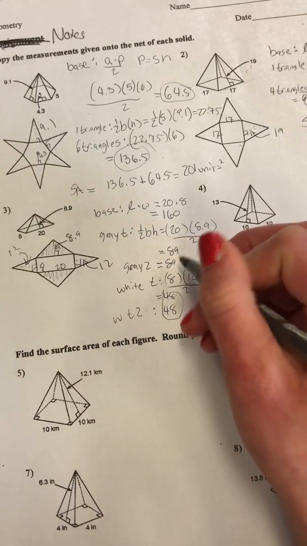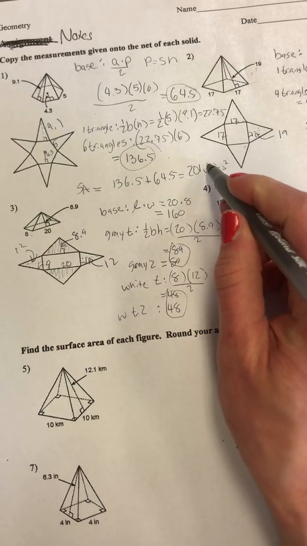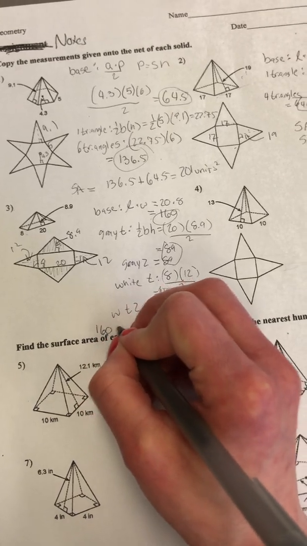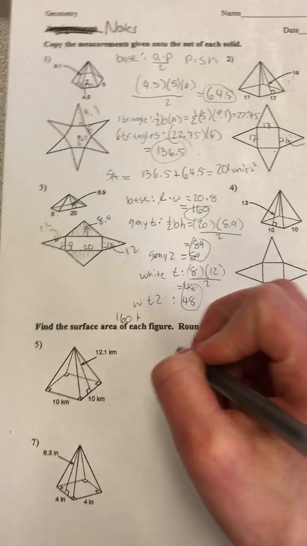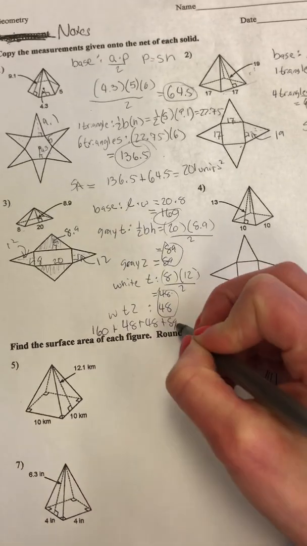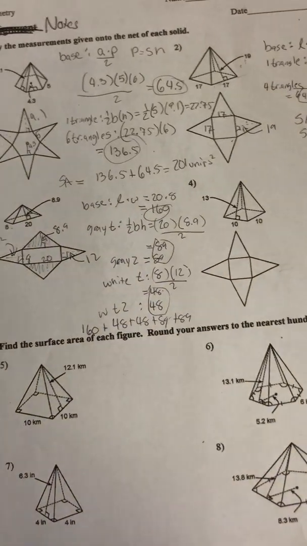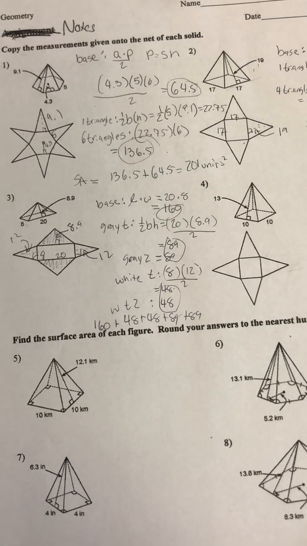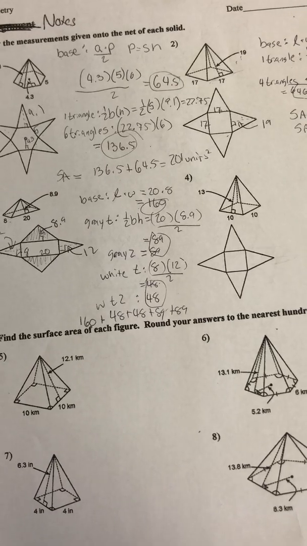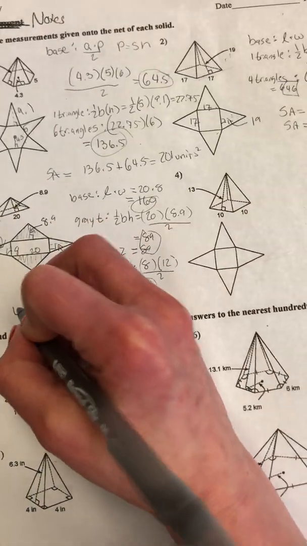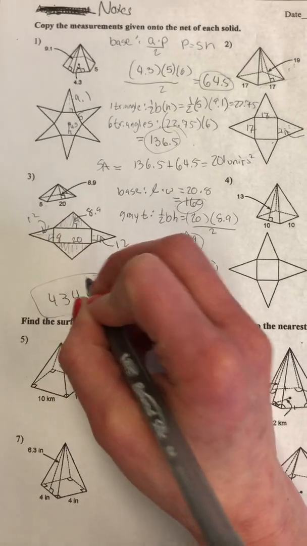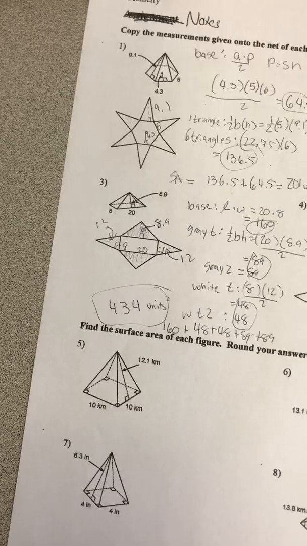We're going to add all of our sides up to get our surface area. So we're going to do 160 plus 48 plus 48 plus 89 plus 89. If I were to add those together in a calculator, it should give me 434 units squared. That is my answer.